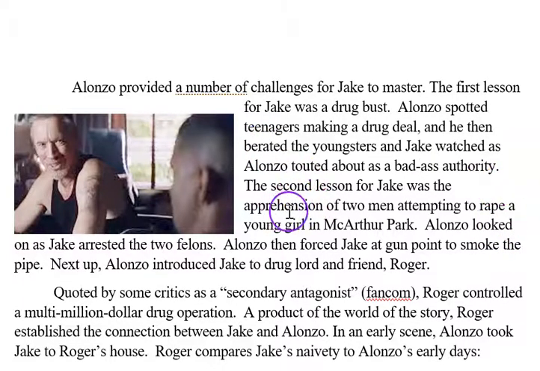Okay, so then the rest of the paragraph, the second lesson for Jake was the apprehension of the two men attempting to rape a young girl in MacArthur Park. Alonzo looked on as Jake arrested the two felons. Alonzo then forced Jake at gunpoint to smoke the pipe. Next up, Alonzo introduced Jake to drug lord and friend Roger. What's the topic sentence of this paragraph? That's right. In this case, it's the first sentence.